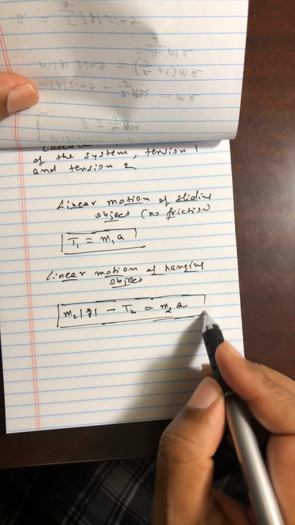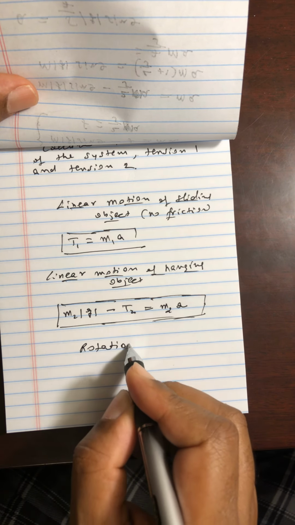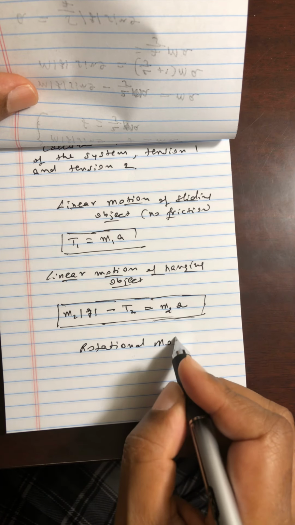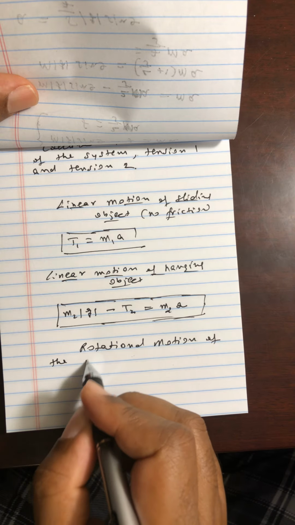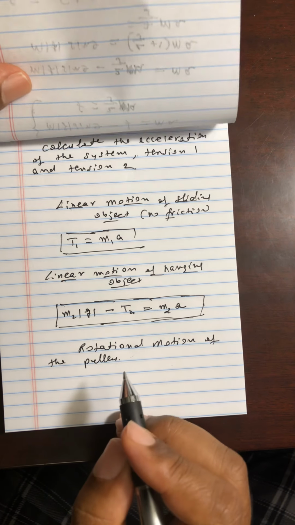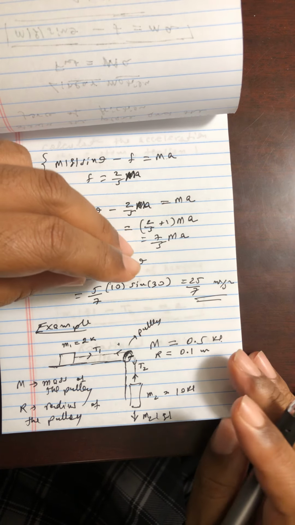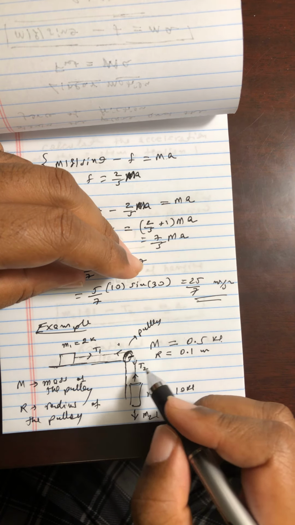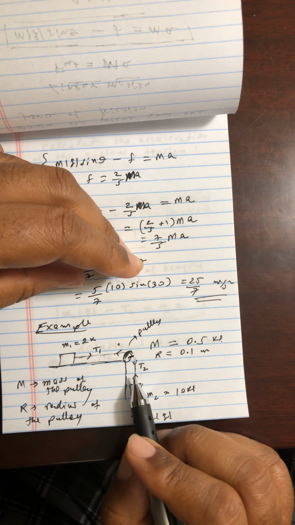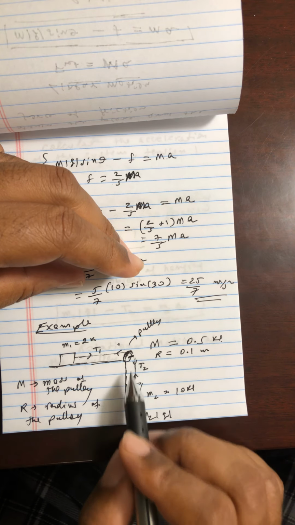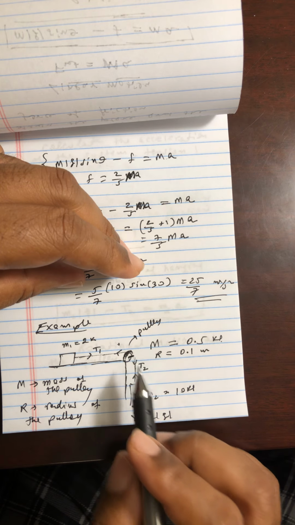And then we have the rotational motion of the pulley. Now, the pulley is rotating this way, so T2 must be bigger than T1. The torque from T2 is T2 times the radius, and the torque from T1 is T1 times the radius.